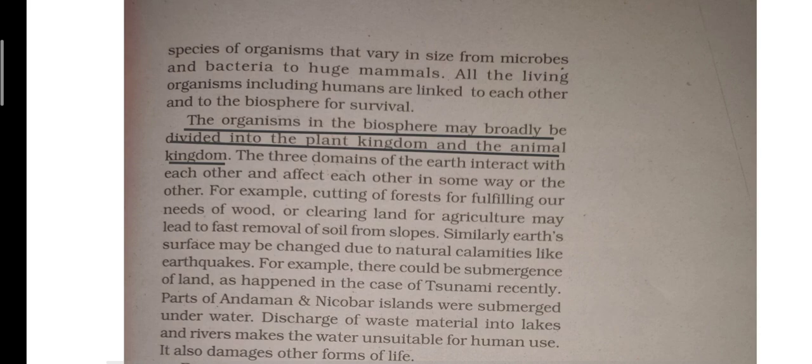There are several species of organisms that vary in size from microbes and bacteria to huge mammals. All the living organisms, including humans, are linked to each other and to the biosphere for survival. So children, we have already learned that the biosphere is a zone that is formed when land, water and air come in contact with each other.